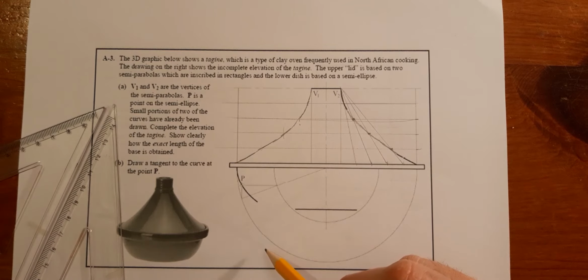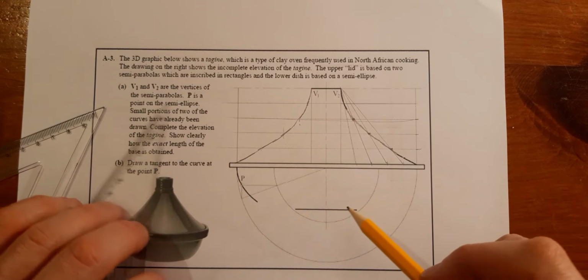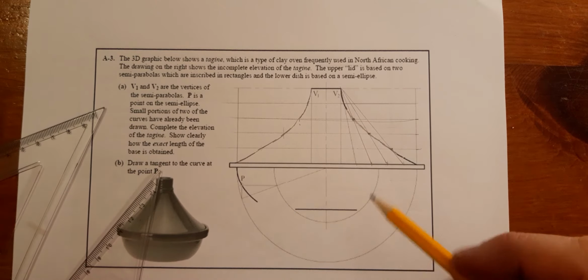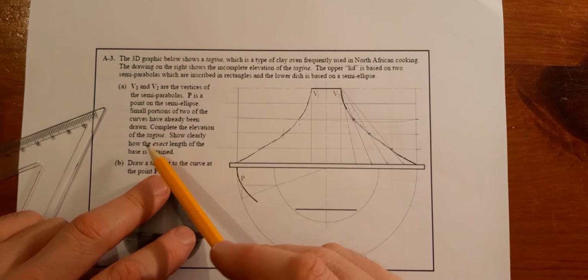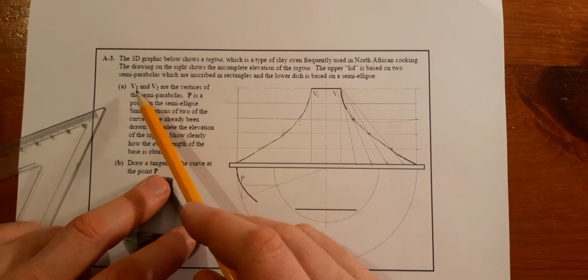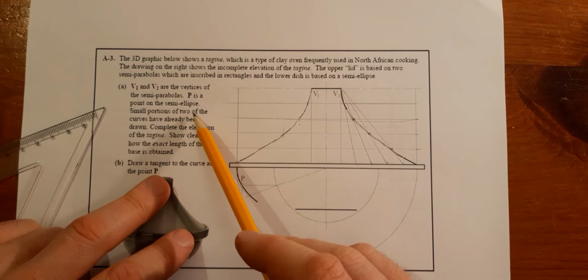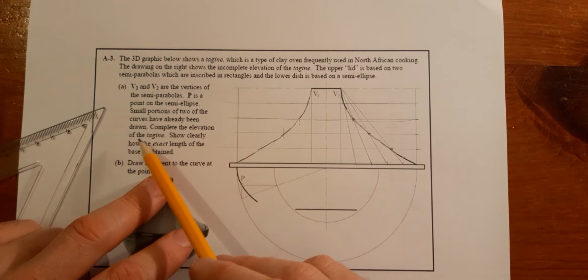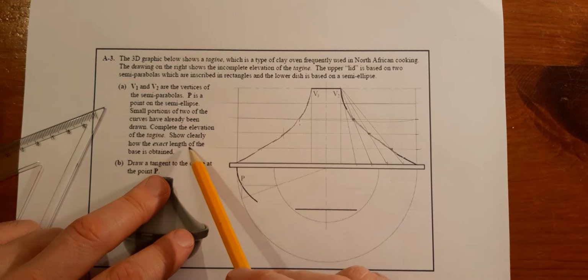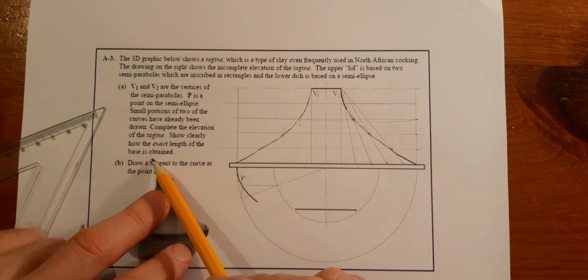we've been asked there to finish out this object here. Okay, so it says draw a tangent or the complete. Sorry, now we'll just go back to part A for a second. So P is the point in the semi-ellipse. Small portions of the two curves have already been drawn. Complete the elevation of the tangent. Show clearly how the exact length of the base is obtained.